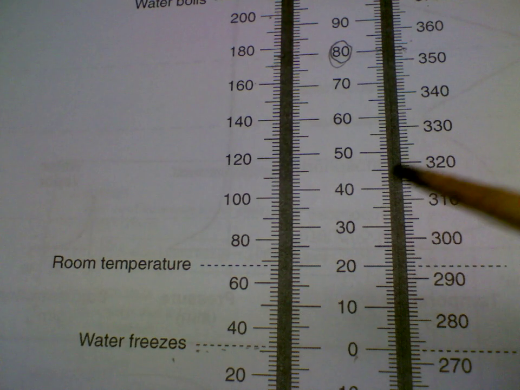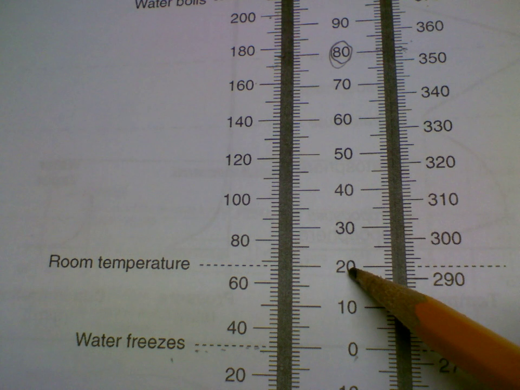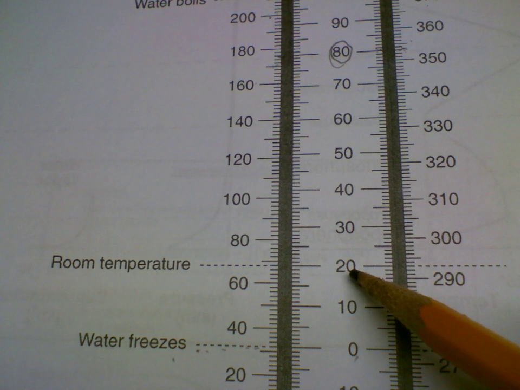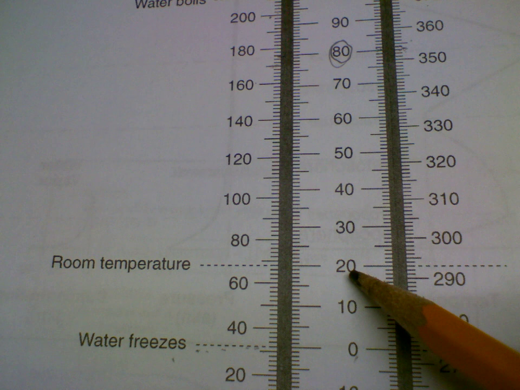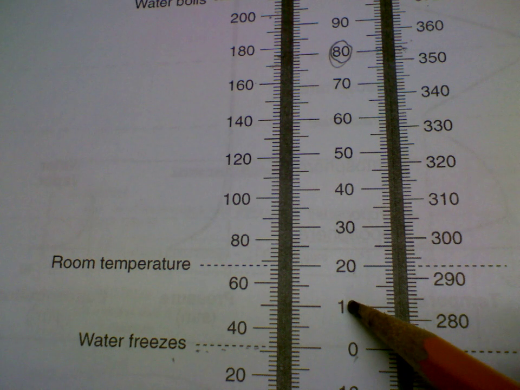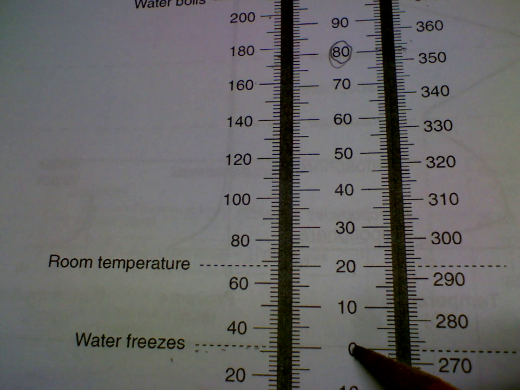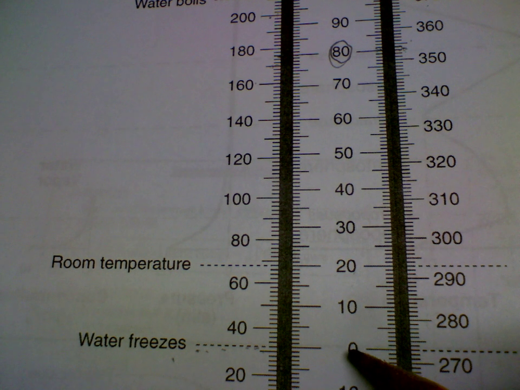So in order to freeze something, you'd have to cool it off. So let's say I started at 20 degrees Celsius, and I put the water in the freezer. It's going to keep getting cooler and cooler until it hits 0, and that's when the water will change to ice.